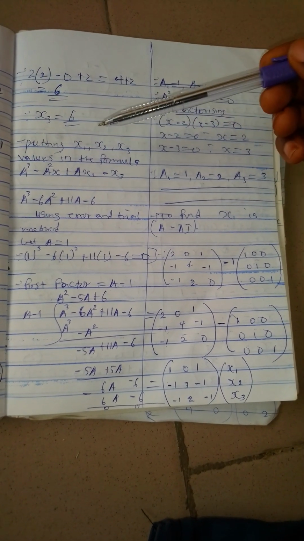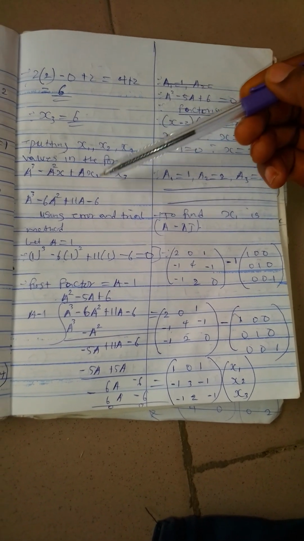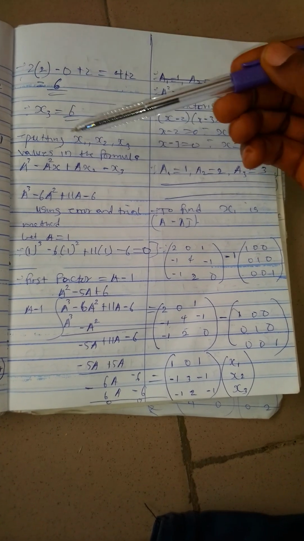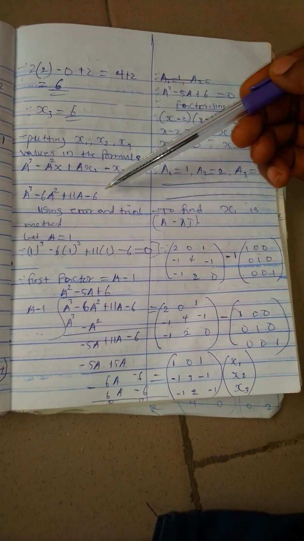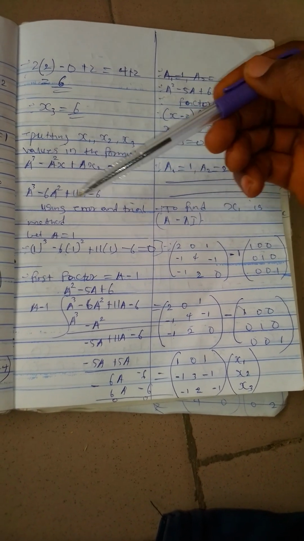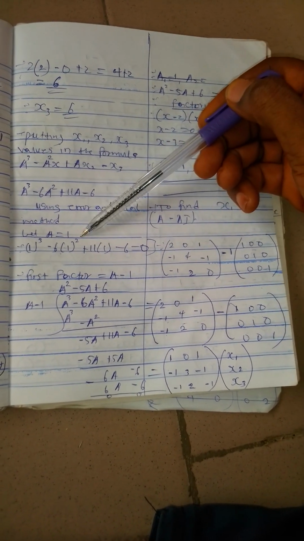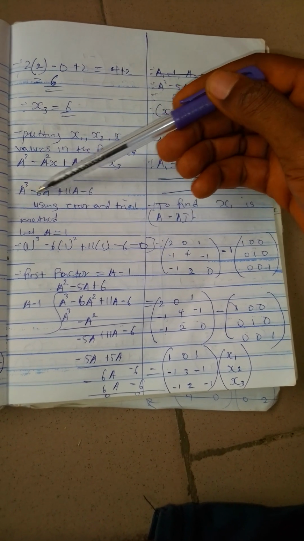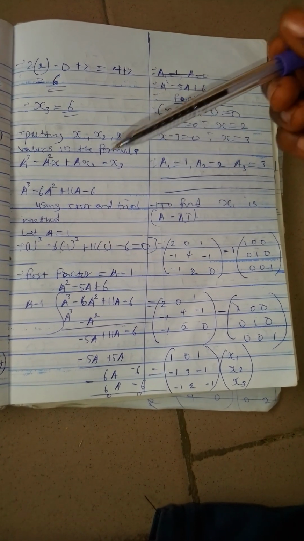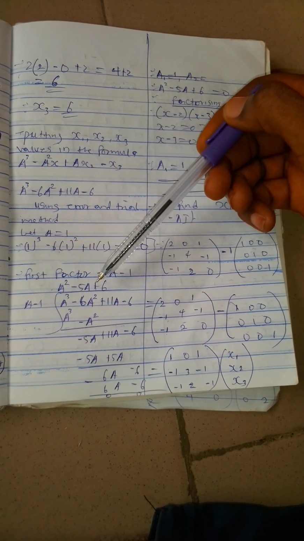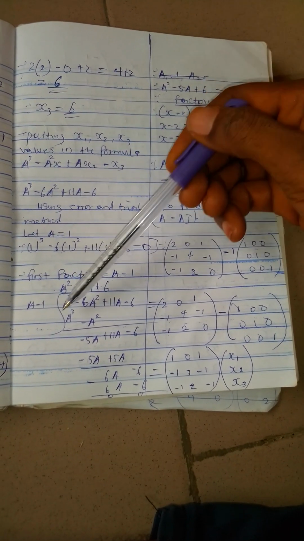Now, put the x1, x2 and x3 values in the formula a cubed minus x1 a squared plus x2 a minus x3. Where x1 is 6, put 6, x2 is 11, put 11, and x3 is also 6, put 6. Therefore, using the trial and error method to find one factor of this cubic equation, let a equal 1. Putting it in this equation, everything here gives 0. Since it equals 0, the cubic equation is satisfied. Therefore, I have to find the remaining two factors. To find them, use a minus 1, that means you use the first factor to divide the cubic.